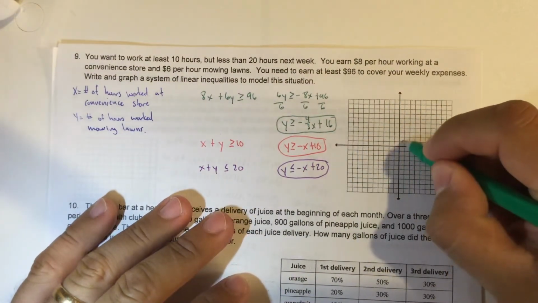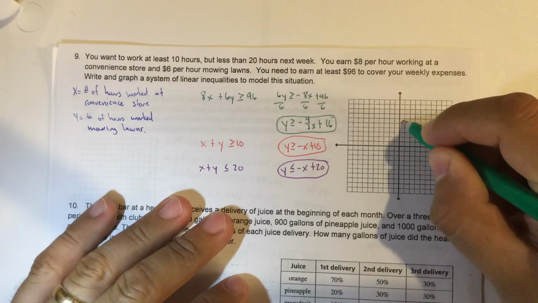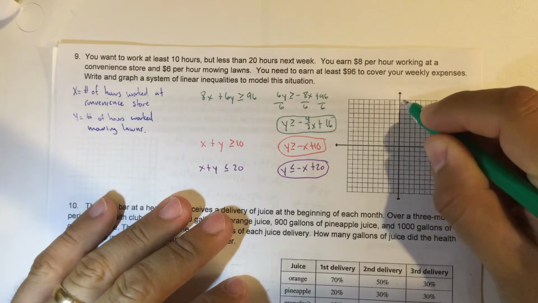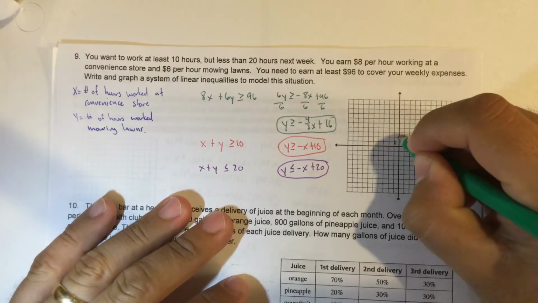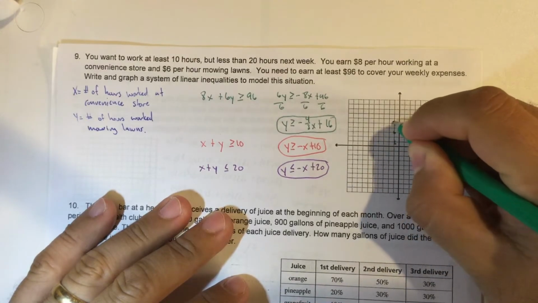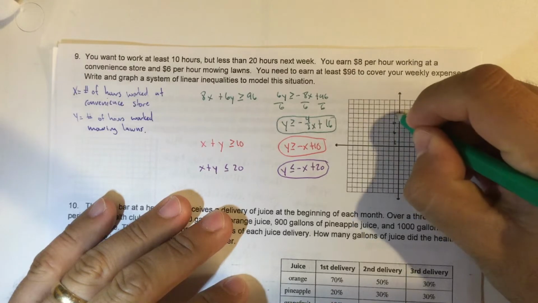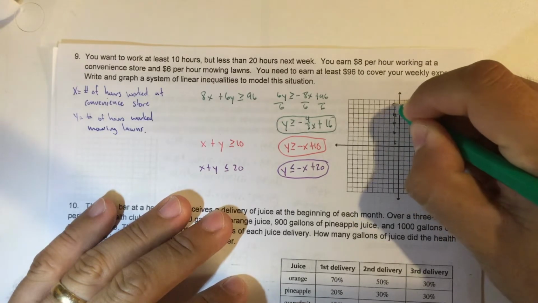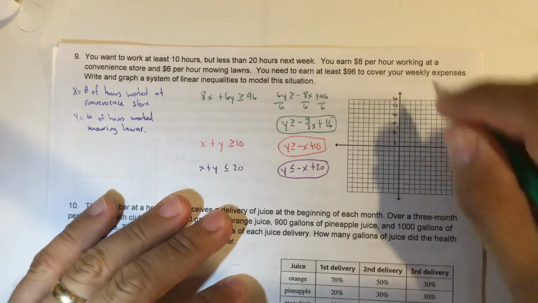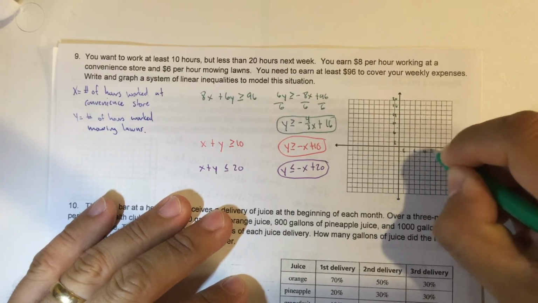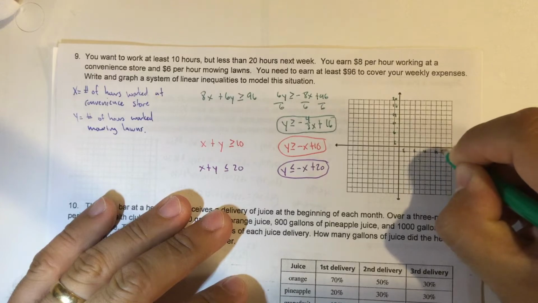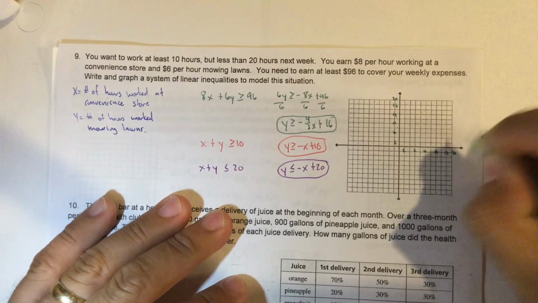Here, let's see, 1, 2, 3, 4, 5, 6, 7, 8, 9, 10. So 16 and 20 won't fit. So I'll go by 2s. 2, 4, 6, 8, 10, 12, 14, 16, 18, 20. And 2, 4, 6, 8, 10, 12, 14, 16, 18, and this is 20.